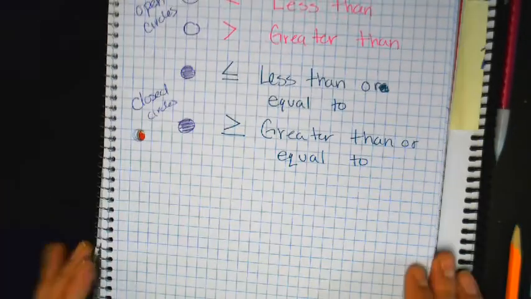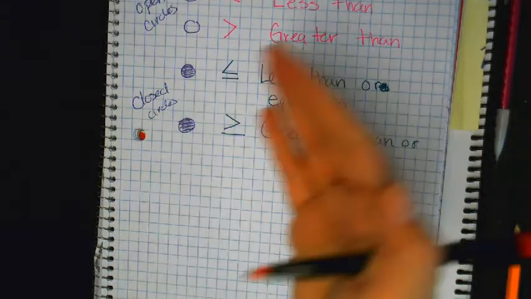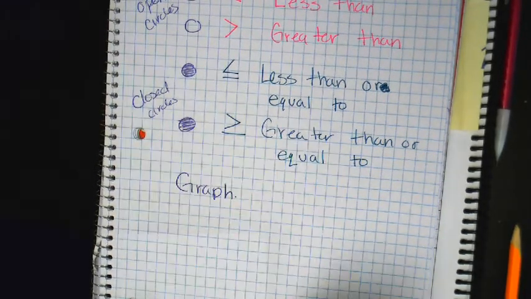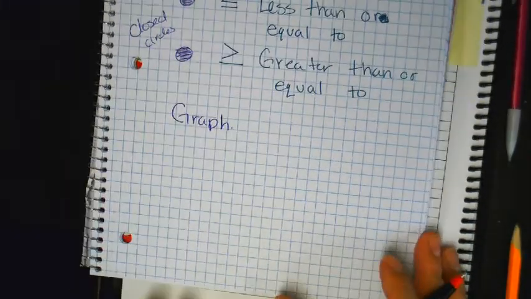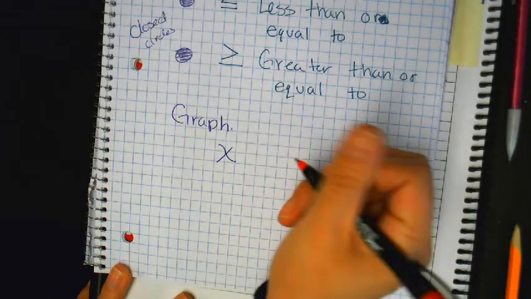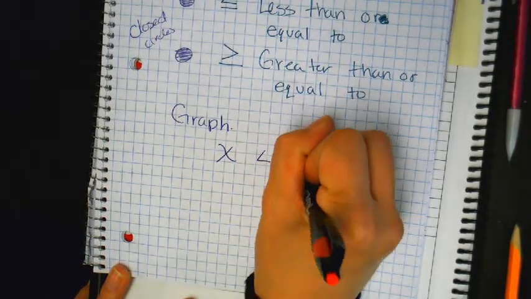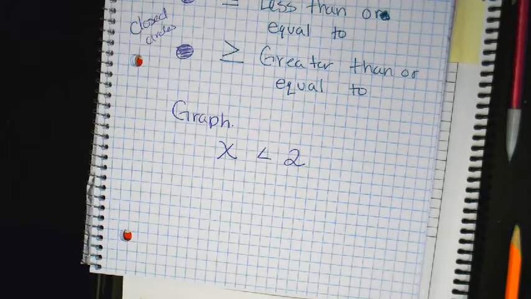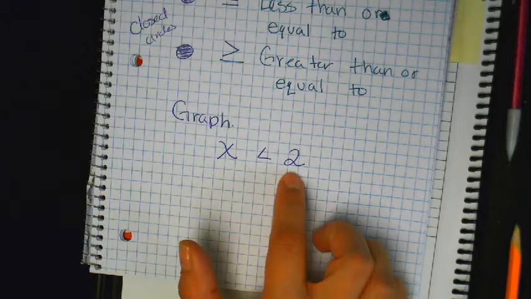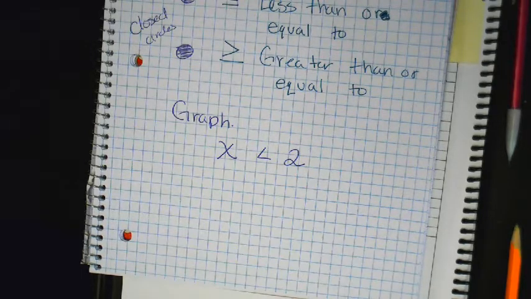All right, so today's lesson, other than this, is to graph. So the directions is to graph. Well, what am I graphing? I am graphing this inequality. X is less than the number 2. Okay? So today we are graphing. I am telling you the inequality, x is less than 2, and your job is to graph them.